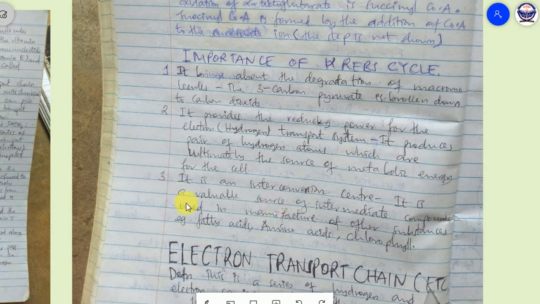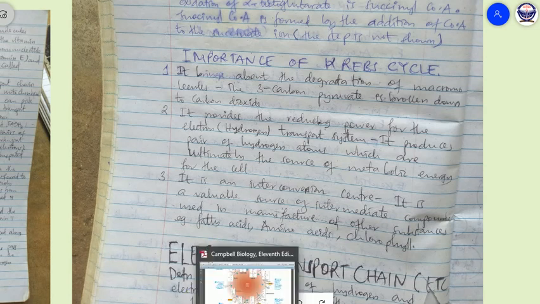Lakini tatu, it is an interconversion center. It is the valuable source of intermediate compounds used in manufacture of other substances. Kwa hiyo hizi point utapita vitabu mbalimbali na vitabu vingine utazikuta nyingi zaidi ya hizi, lakini these are the basic importance. Kuna nyingine ambazo utazikuta zitakufanya uwe confused tu.